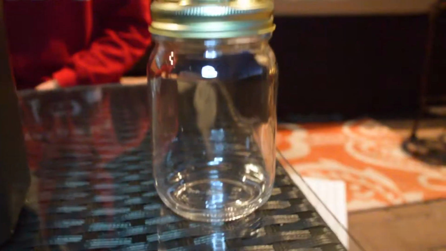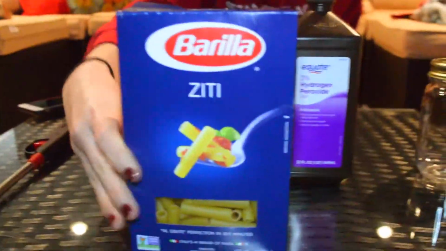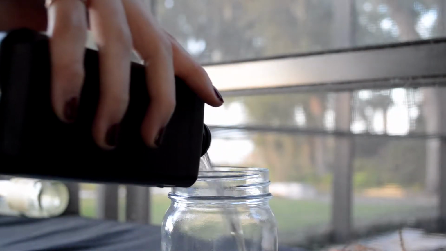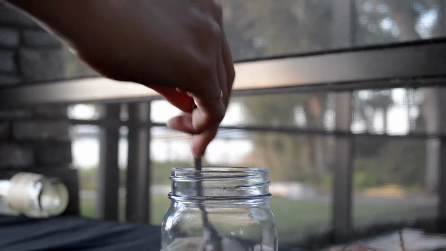The materials you need to make this rocket engine are a glass jar with a lid, hydrogen peroxide, dry yeast, matches or lighter, and pasta. First, we have to punch a hole in the lid. Next, we fill most of the jar with hydrogen peroxide. Then we add 3 or 4 pinches of dry yeast and stir it in.